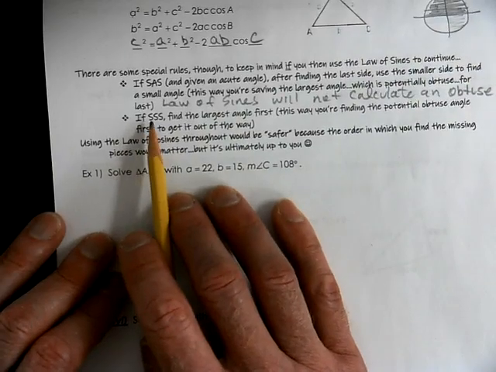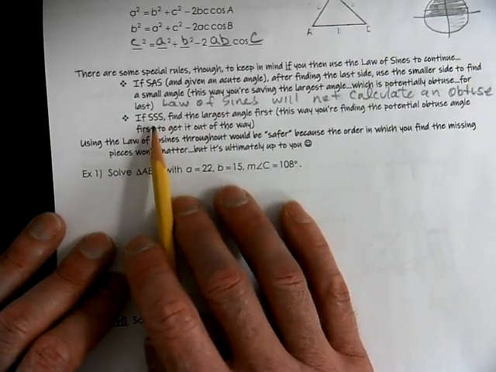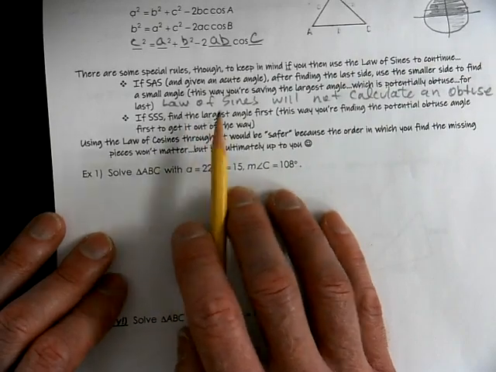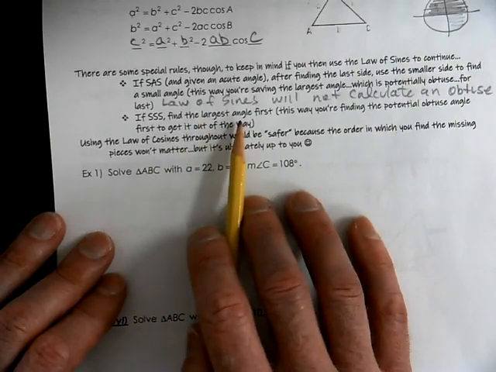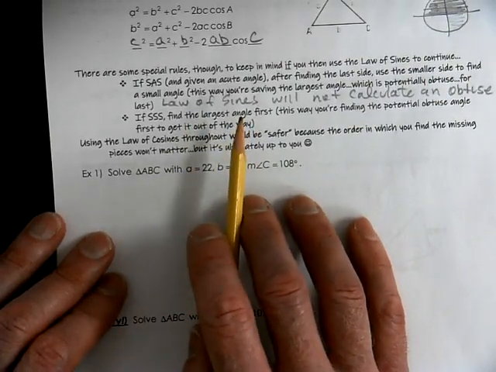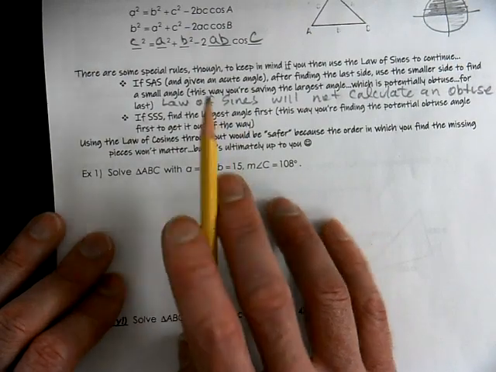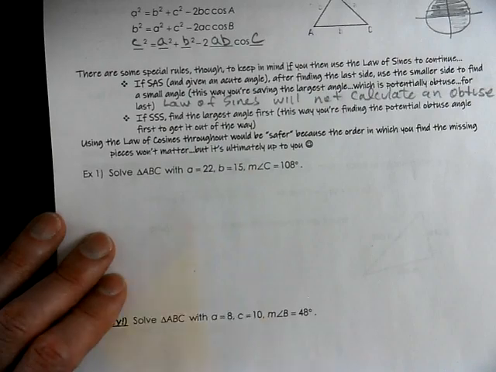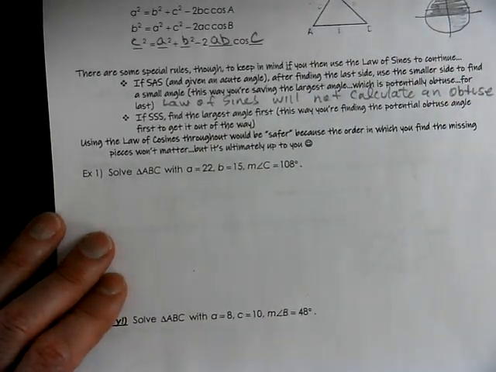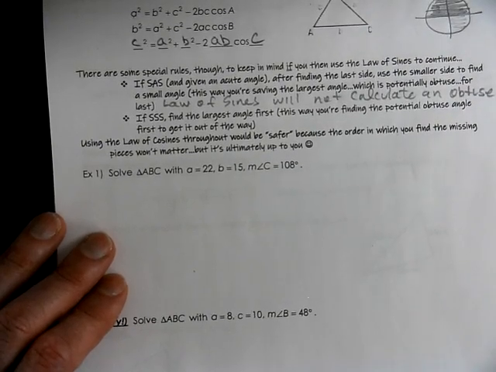If our given information is SSS, given all the side information, then we have to find the largest angle first. And you know that it's the largest angle first because it's opposite from the longest side. Use your law of cosines to find the largest angle, then it doesn't matter how you do it after that. You can use law of sines just fine because you can't have two obtuse angles in the same triangle.